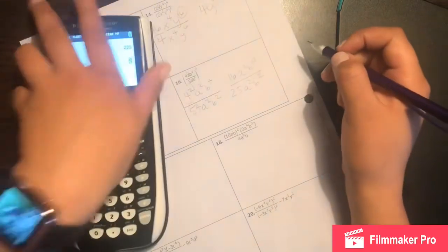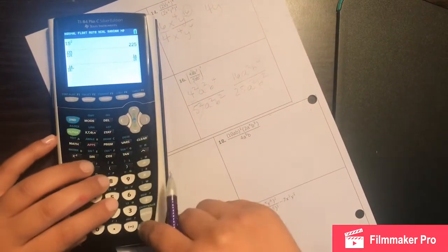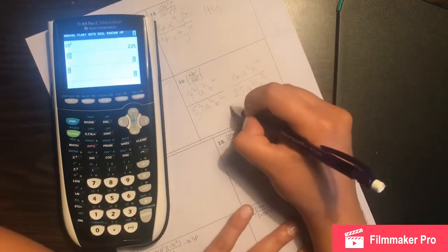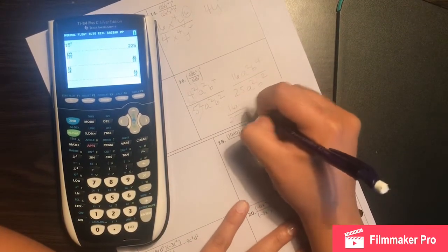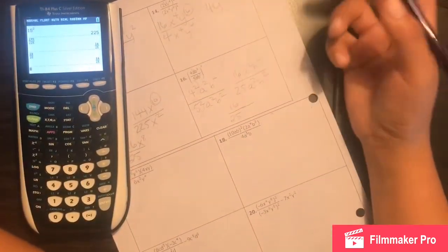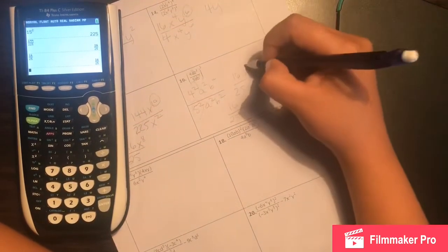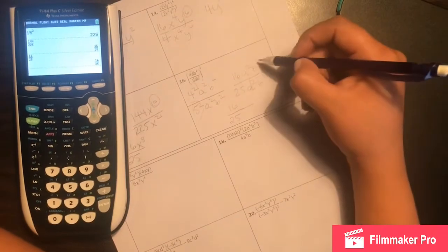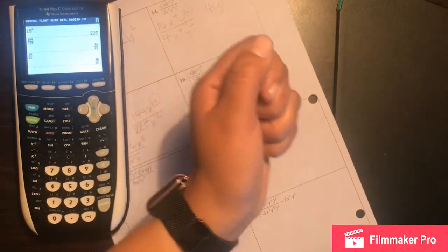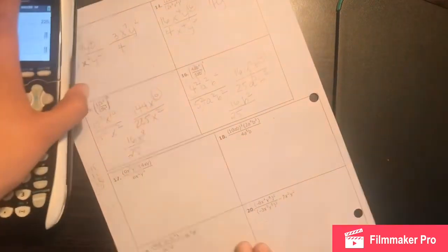Now, since I don't believe 16 over 25 simplifies, it's just going to say 16 over 25. And a squared over a squared technically simplifies to 1, but 1 times 16 is just 16, and 1 times 25 is just 25. So those technically go away. b to the 4th over b squared, 4 minus 2 is 2, so b squared on the numerator.